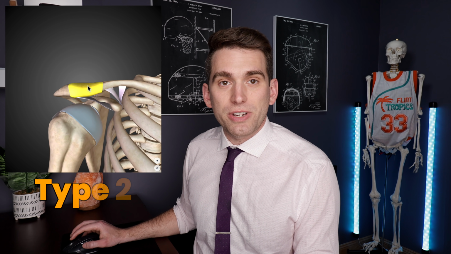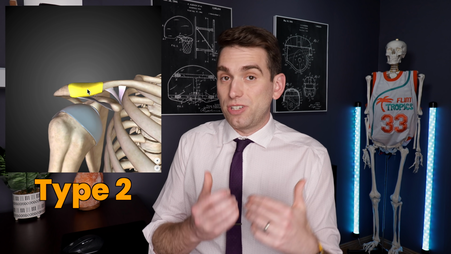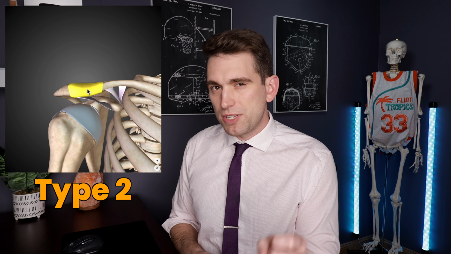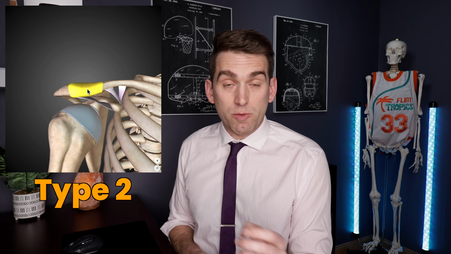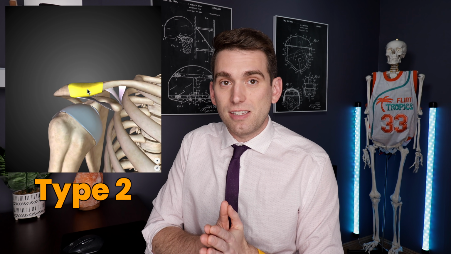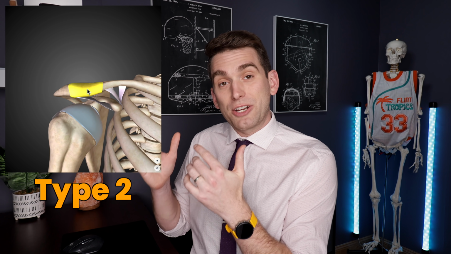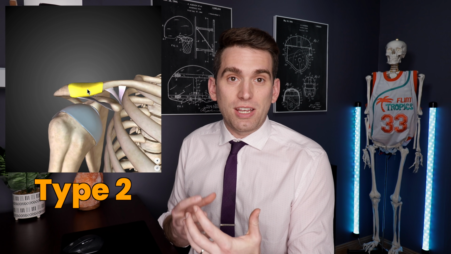A type 2 injury is when this AC ligament is actually completely torn. Again, we still might not see any big changes on x-ray. We might see a little bit of widening in the AC joint, but type 2 is actual tearing, as opposed to just some stretching and micro-level tearing of this AC ligament. Type 1 and type 2 injuries are always managed conservatively, meaning they don't require surgery.